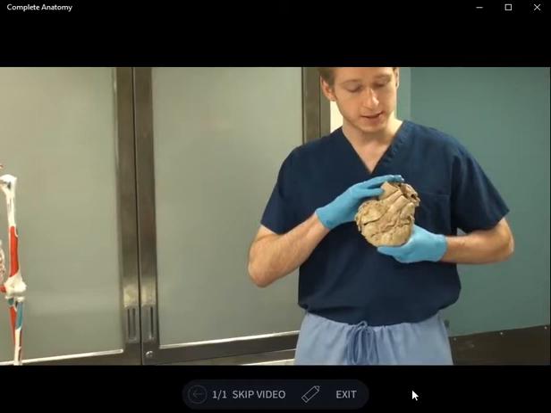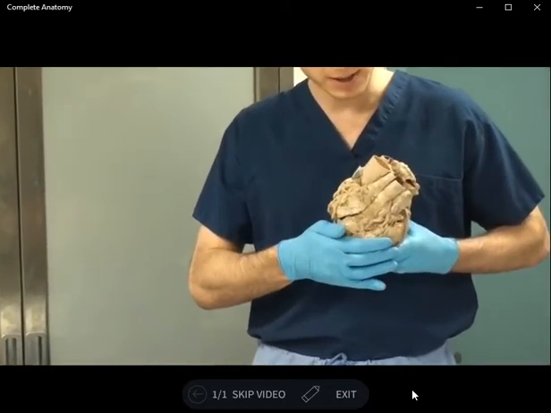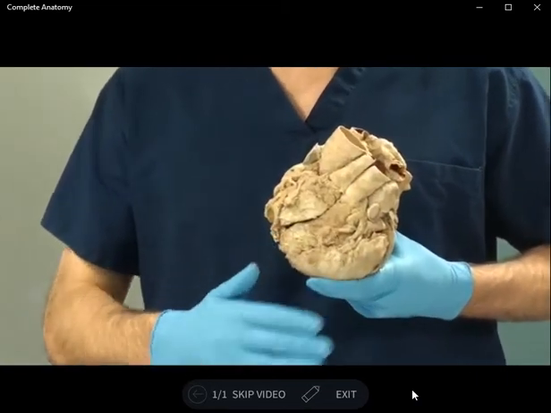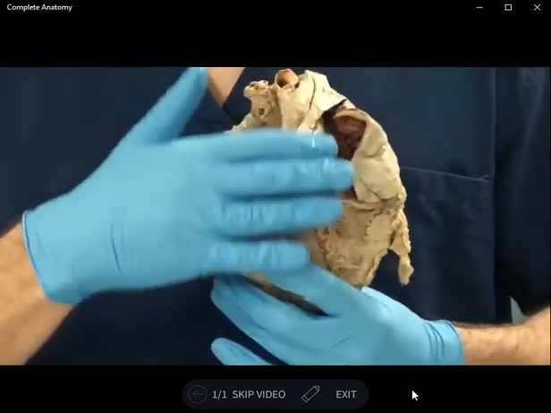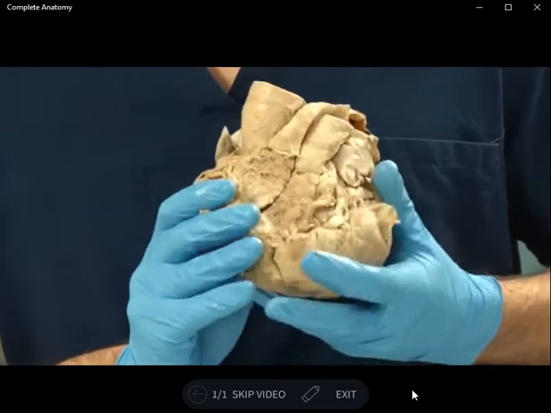Here is a heart. We see the base here, the heart's apex here. This is its anterior surface, its right border, its left border, and lastly, its posterior surface.